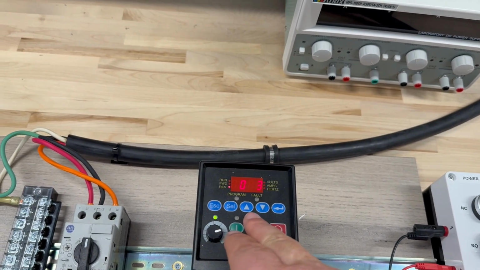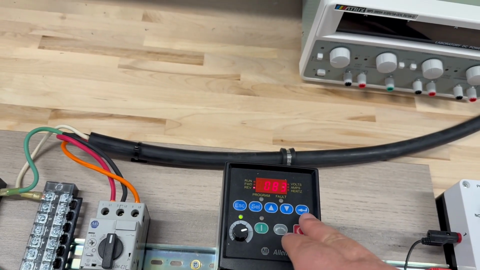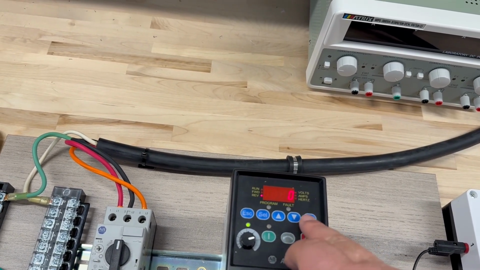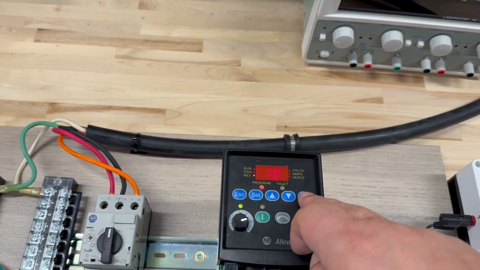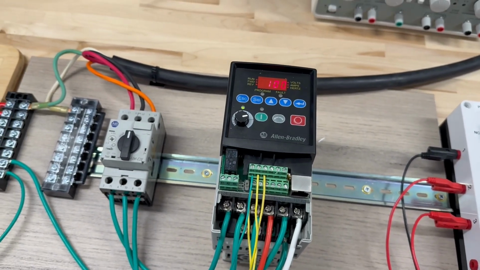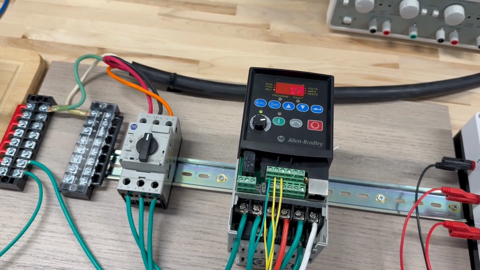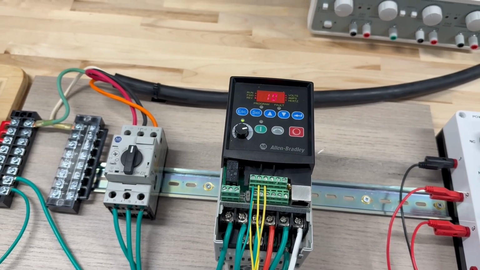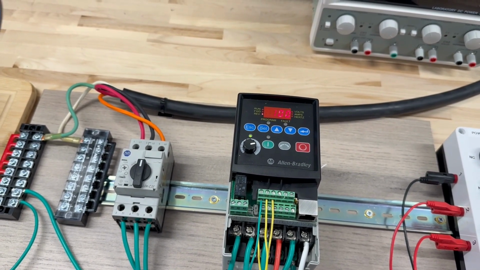Now let's go back to the parameter, A083, and this time I increase it to 100. What it means is that my acceleration time of 10 seconds gets 100% added, which is another 10 seconds, so 10 plus 10 is 20.